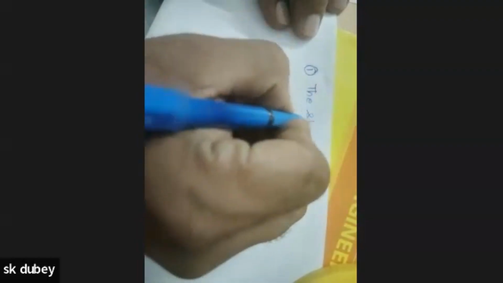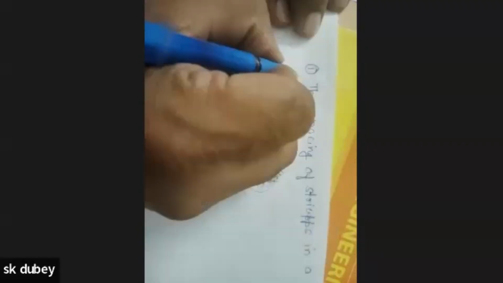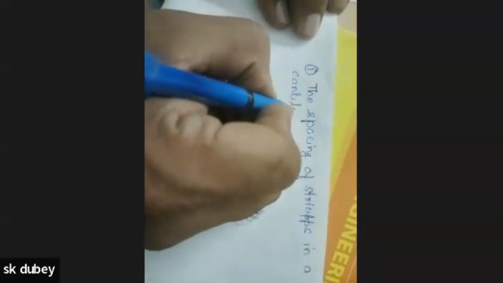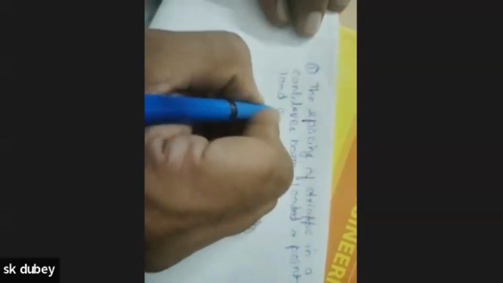The spacing of stirrups in a cantilever beam loaded with a point load at free end.